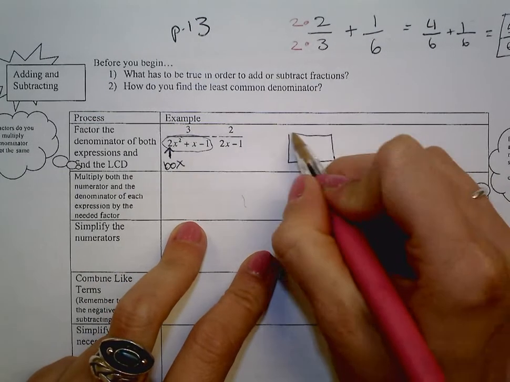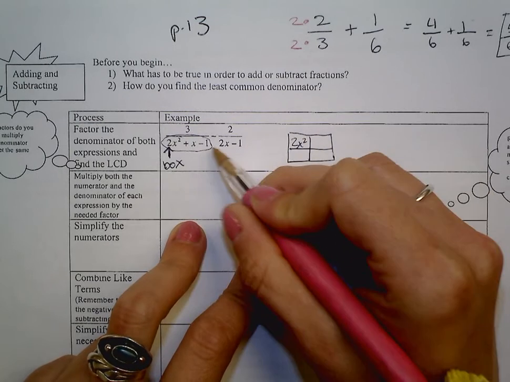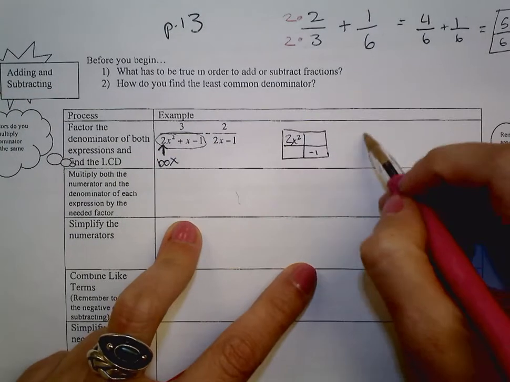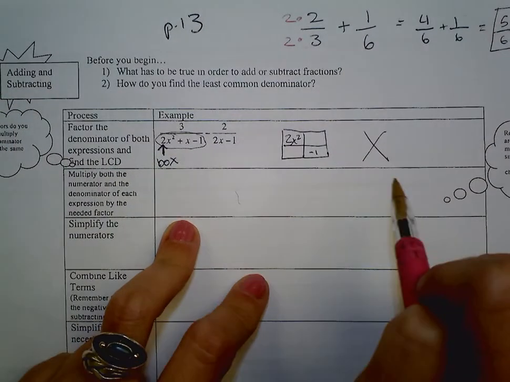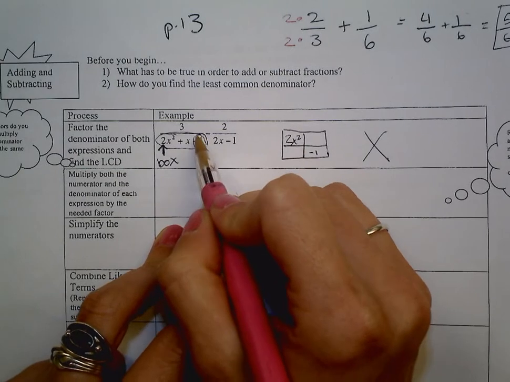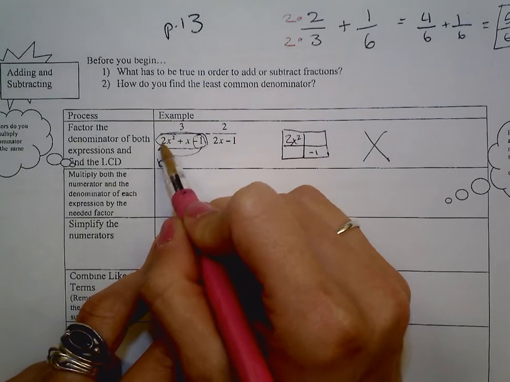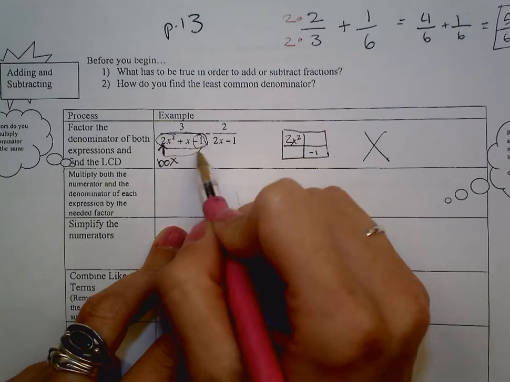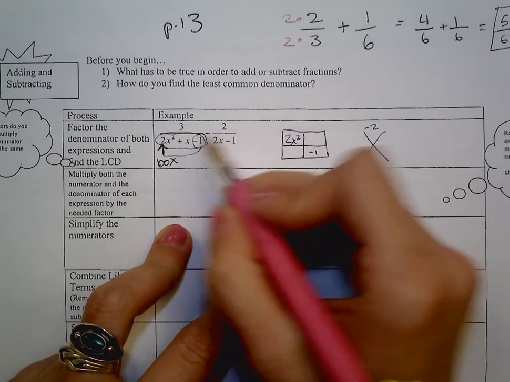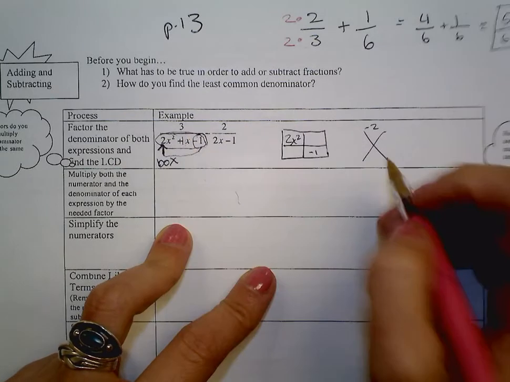I'm going to put my first term in the upper left-hand corner, 2x squared. My last term in the lower right-hand corner. When I do my x, I can't forget this. I have to take my last term and multiply my last term by the 2. The first term times the last term. So 2 times a negative 1 gives us a negative 2. And then my middle number here is an invisible 1. So I put my 1 there.